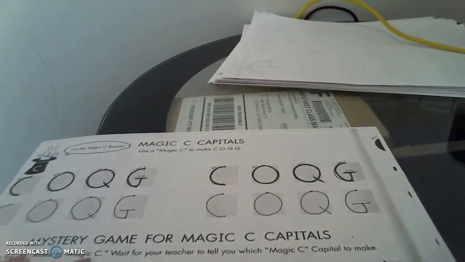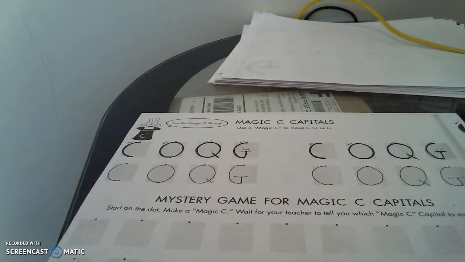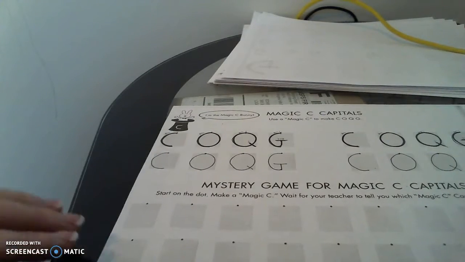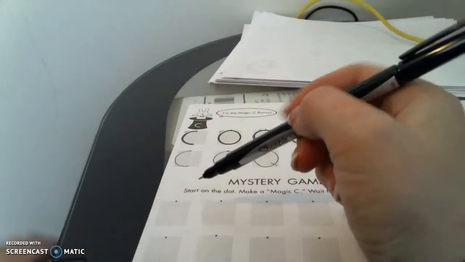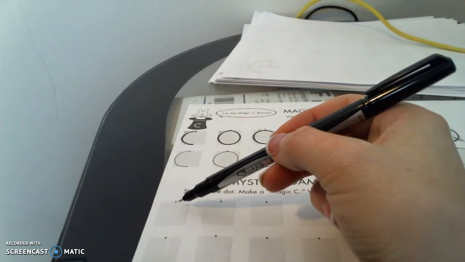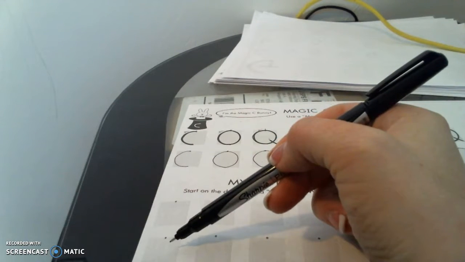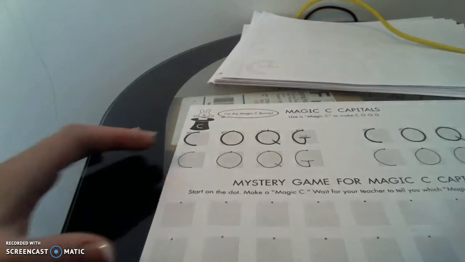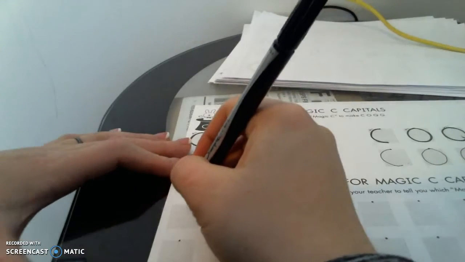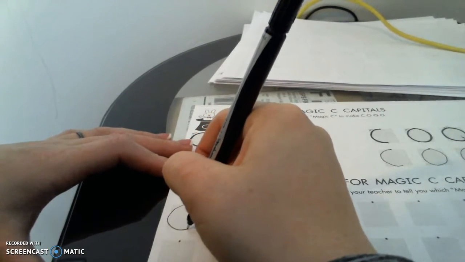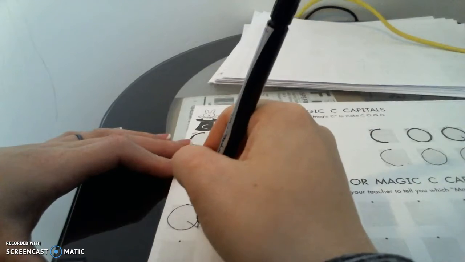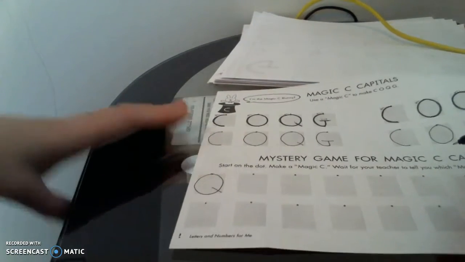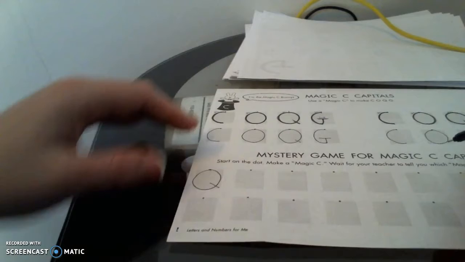Alright, so now that we have practiced our magic C capitals, I am going to randomly choose one of these letters to have you practice them, and we're going to do something very similar. I'm going to give you a letter to put in the top, and we're going to do it together, and then you're going to write it on your own on the bottom. Okay, so let's see. Let's go with Q. Let's start with Q. Big curve, little tail. Now I want you to go ahead and write that on the bottom.